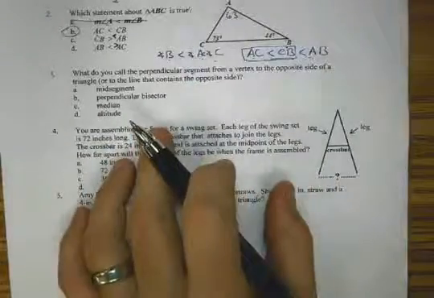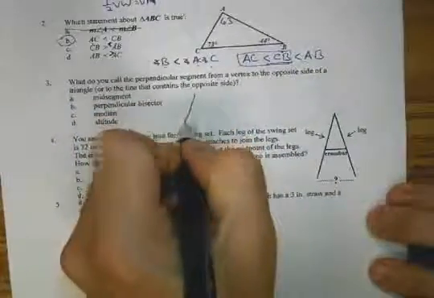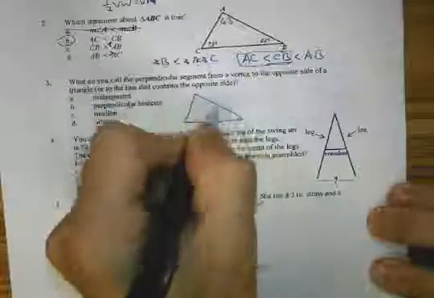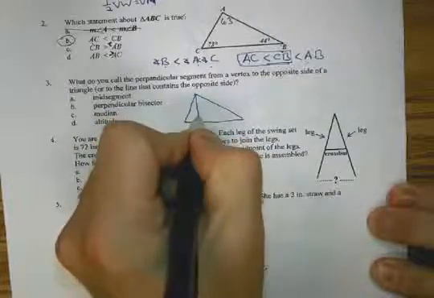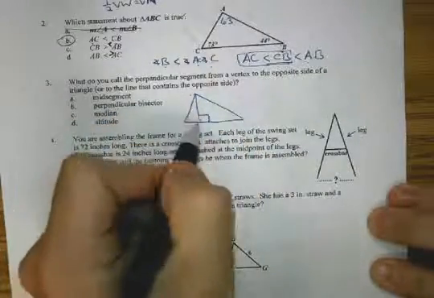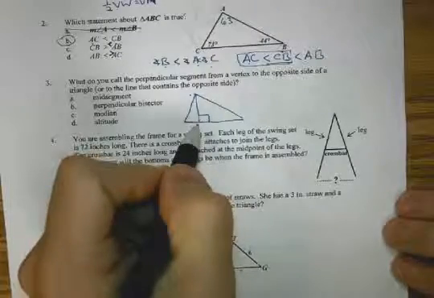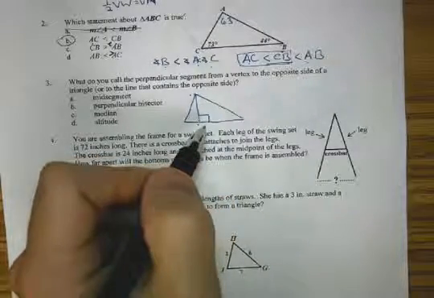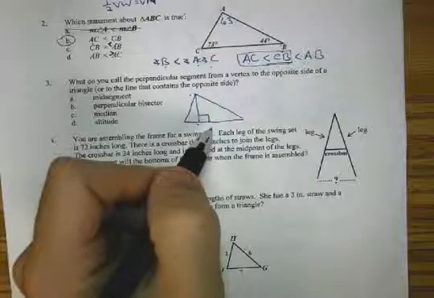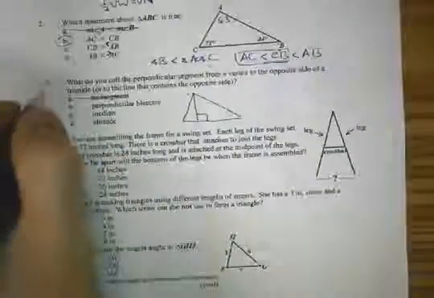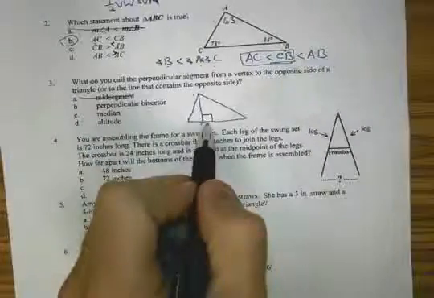Third one, what do you call a perpendicular segment from a vertex to the opposite side of a triangle? So it's perpendicular from the vertex to the opposite side. It's either a midsegment, perpendicular bisector, median, or altitude. Well, if we start going through things, a midsegment involves midpoints. We know nothing about a midpoint here, so that's out.